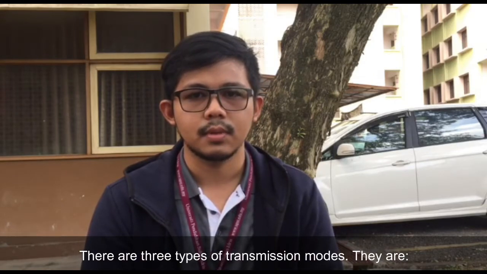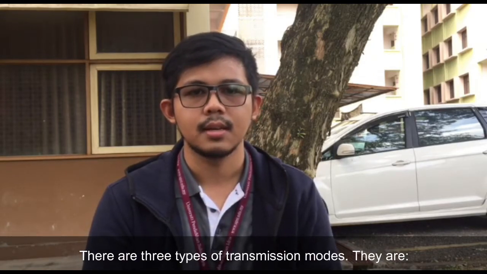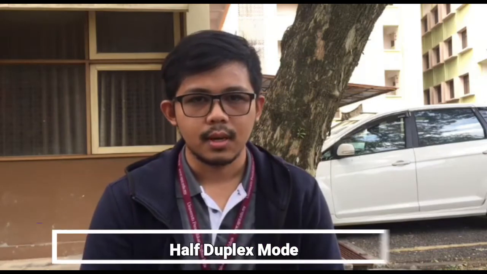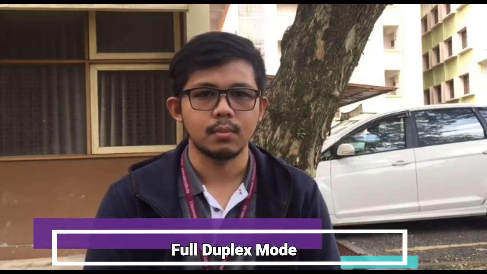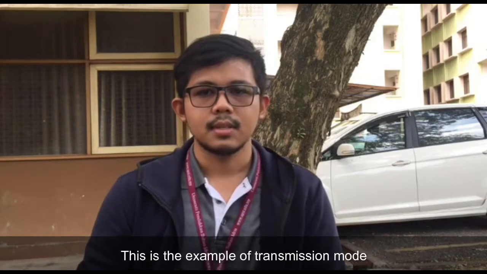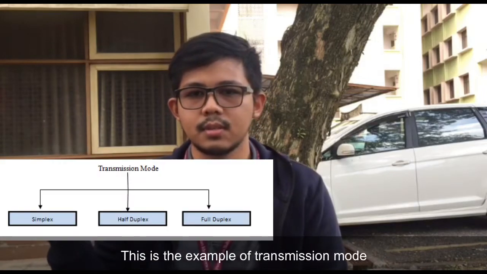There are 3 types of transmission modes. They are simplex mode, half duplex mode, and full duplex mode. This is an example of transmission mode.